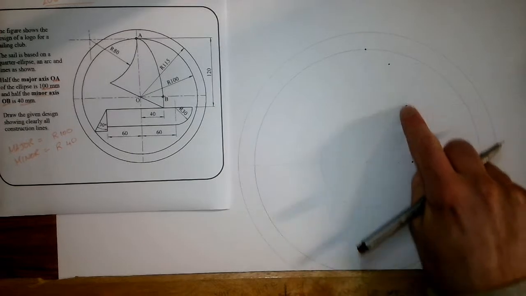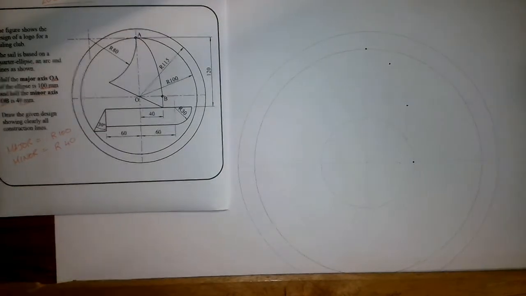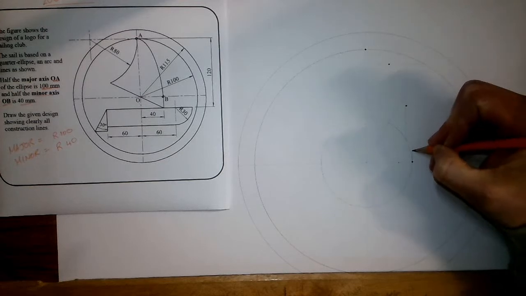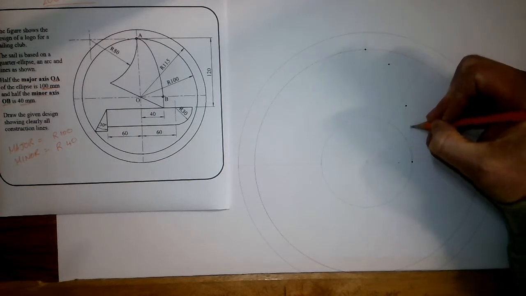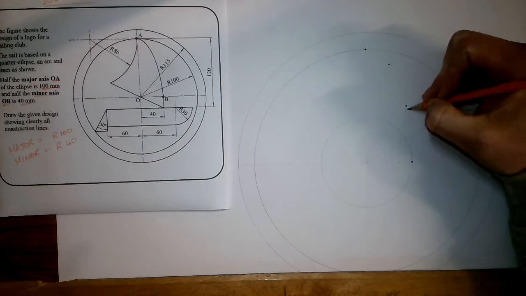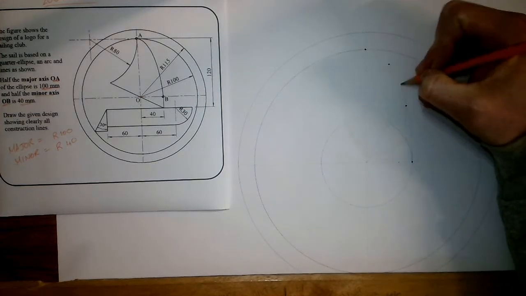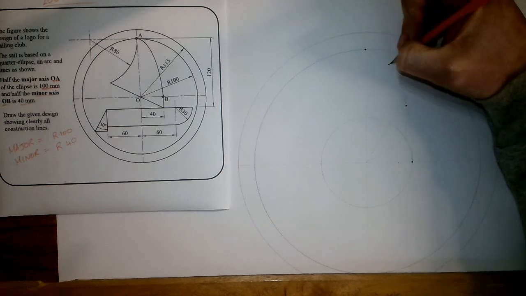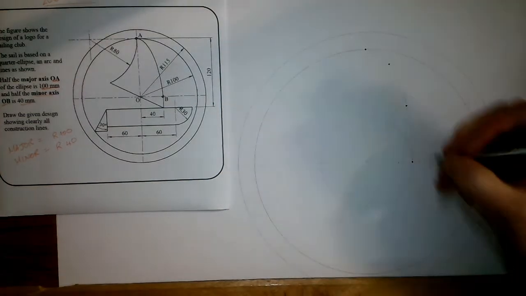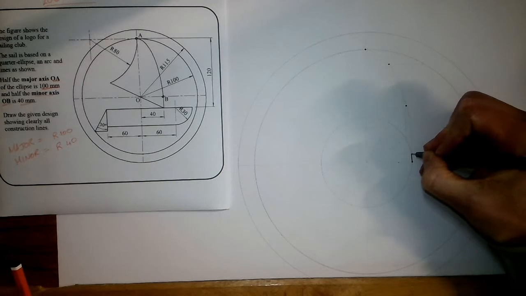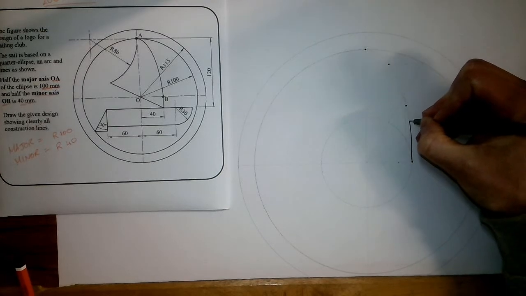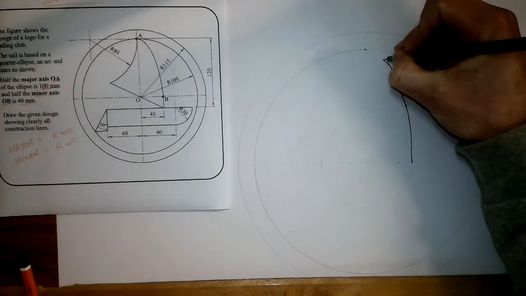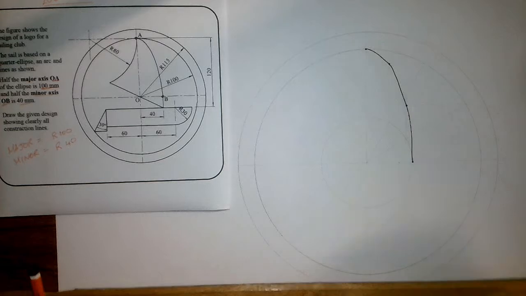Then all we have to do is join them points up together, freehand, so take your time, get it right. Make sure you're not joining them up in straight lines. You want a nice curve. I'm doing mine lightly first, and I'll darken it in now just so you can see it a bit better. So that's our 1/4 ellipse drawn for the sail.